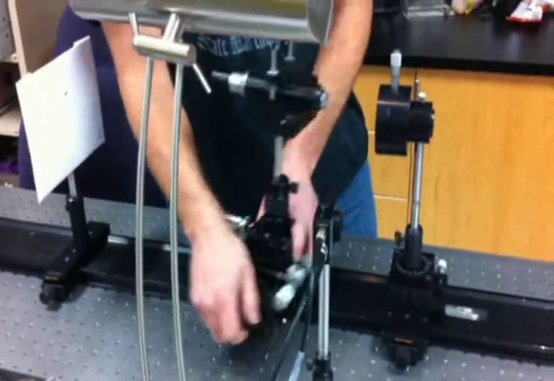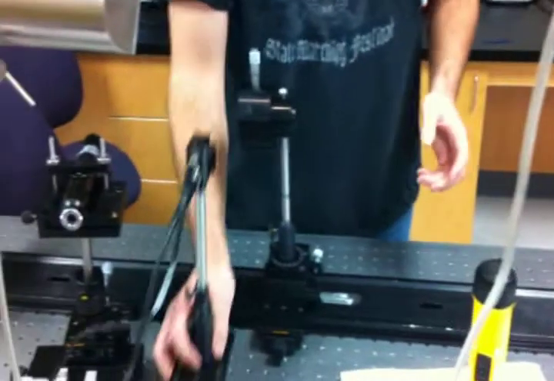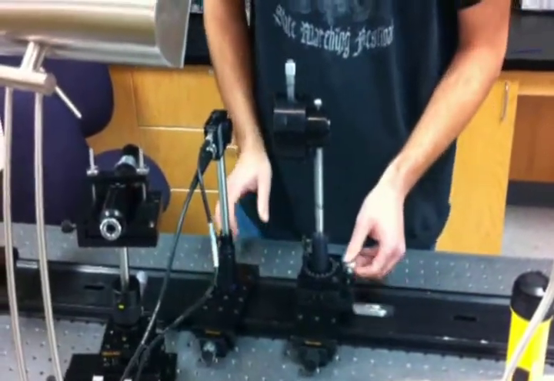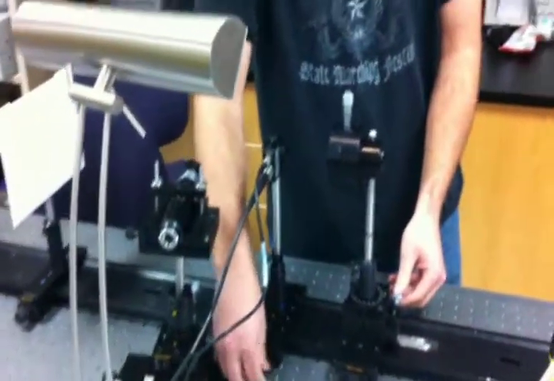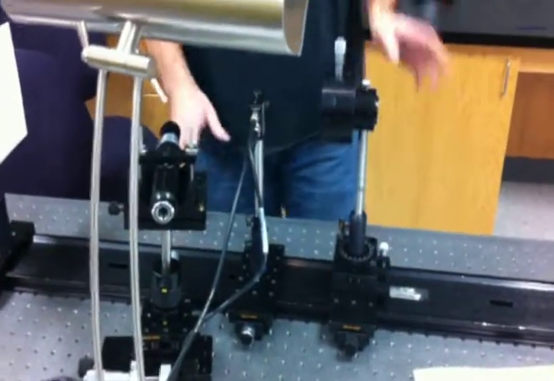When we did that, we took the microscope out of the system, and we added the detector. And we profiled across the entire beam and took readings, and we'll show you the readings in a second.